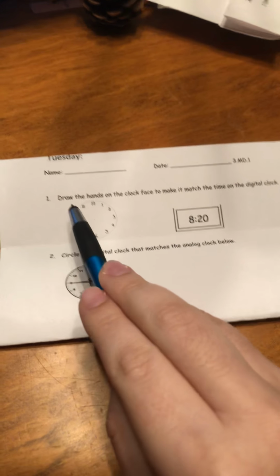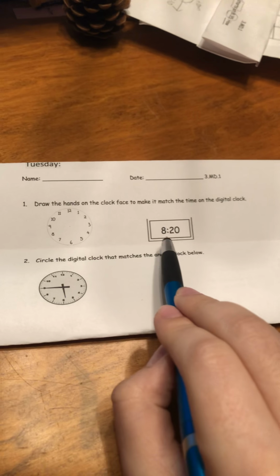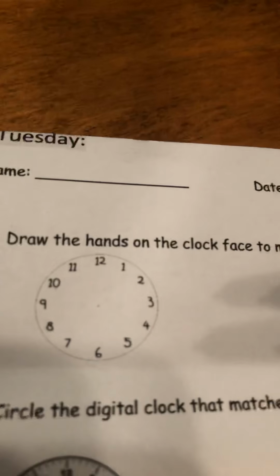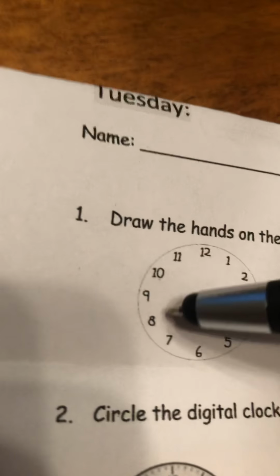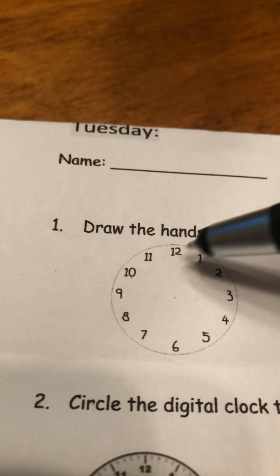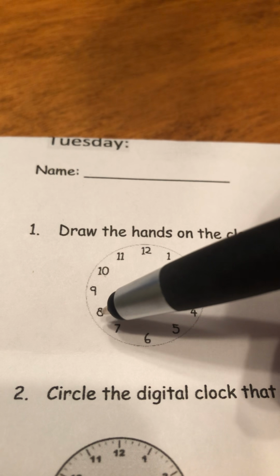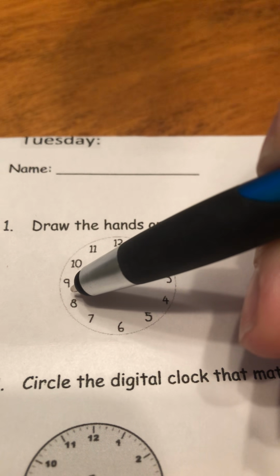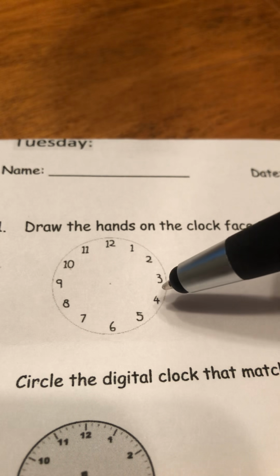So number 1 says, draw the hands on the clock face to make it match the time on the digital clock. So here we have a time that says 8:20, and we want to write that on this analog clock. When we are writing 8:20, we know that it's in the 8 o'clock hour, but it's not going to be right on the 8, because right on the 8 would mean that it's 8 o'clock. As my minute hand goes around the clock, my hour hand starts to slowly move towards the 9. Now it's going to be just a little bit less than halfway to the 9, because halfway would be at 8:30 and we're at 8:20.